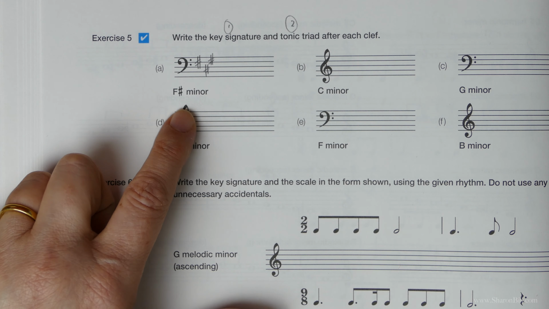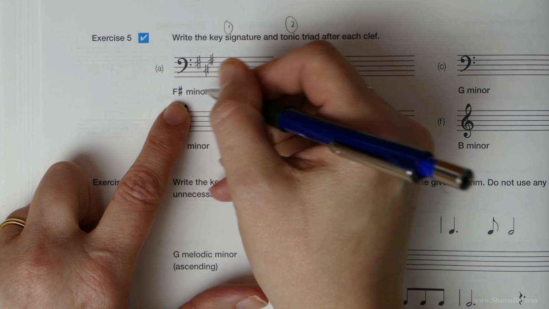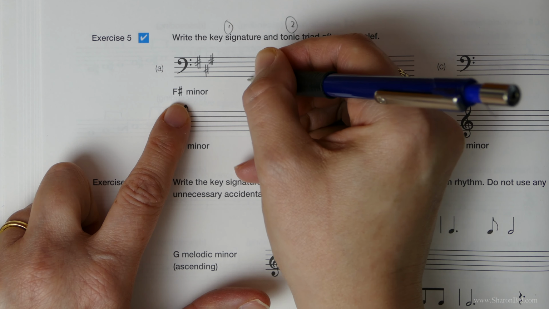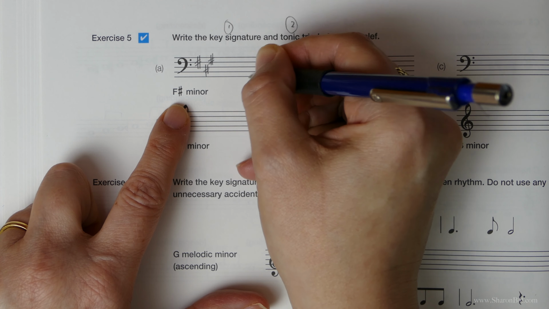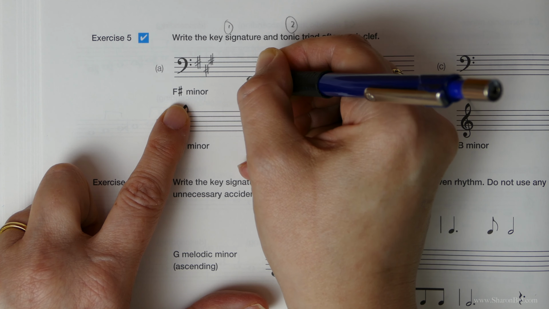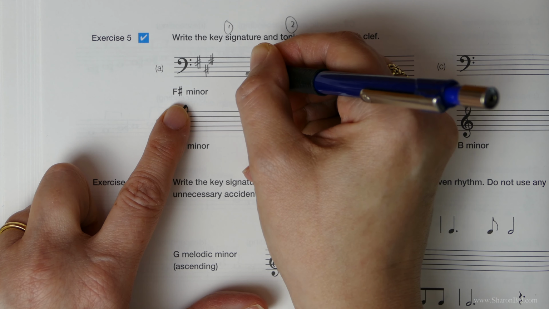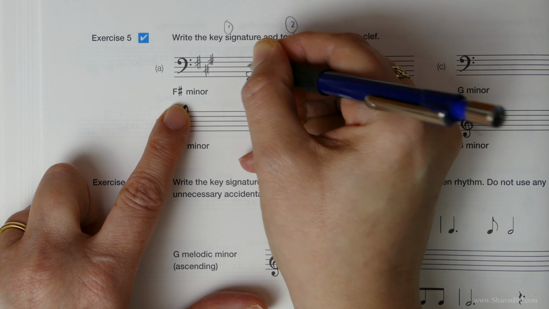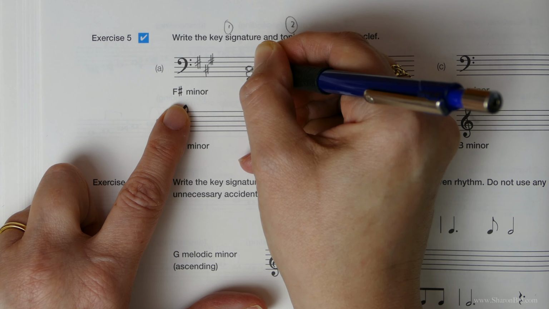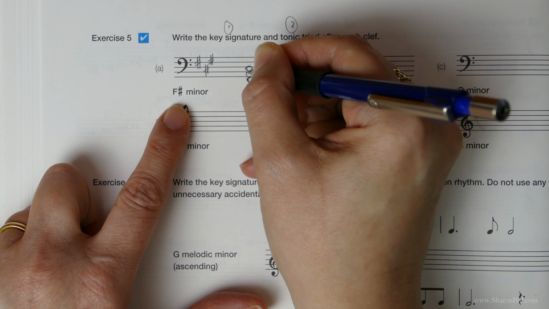And then the tonic triad, if you remember, this reverts all the way back to grade 1. The tonic is the first note of the scale. So we'll have an F. You can choose either to go low or high. I think I'll choose this F. That's the first note of the scale, the tonic, and then the triad is made out of the first, the third and the fifth. So once you've got your first note, it's either space, space, space, or line, line, line. 1, 2, 3, 4, 5.